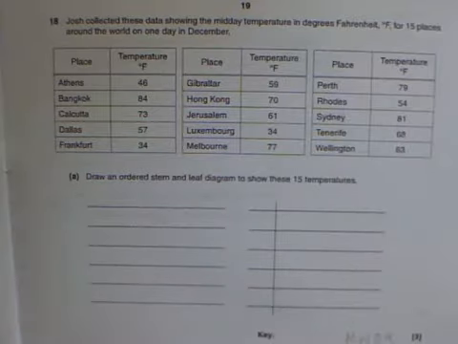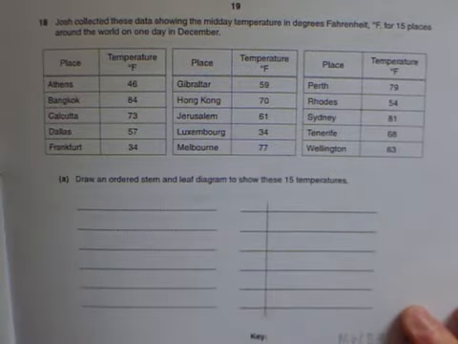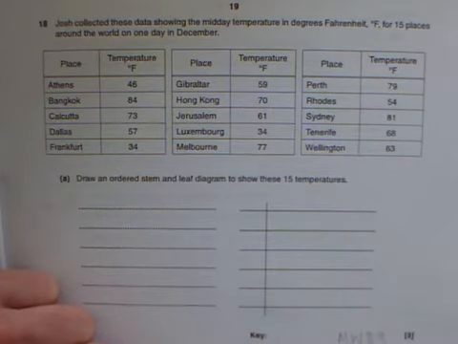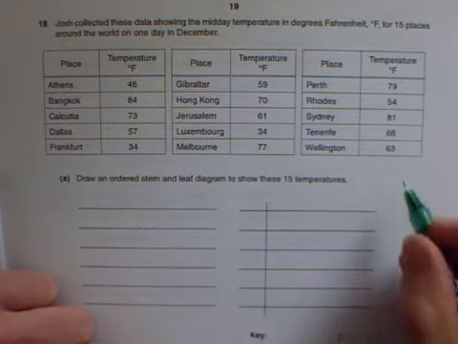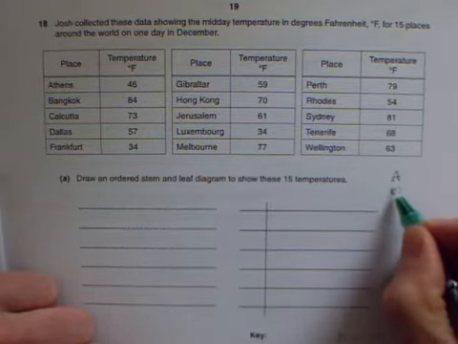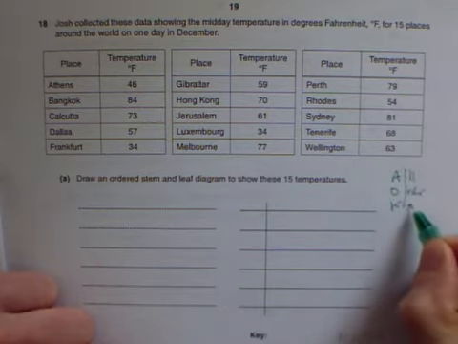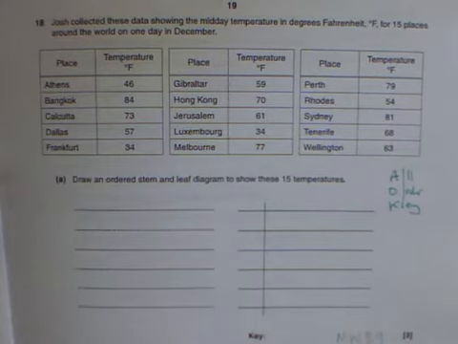Okay, here we go. Josh collected these data showing the midday temperature in degrees Fahrenheit, degrees F, for 15 places around the world on one day in December. Draw an ordered stem and leaf diagram. Okay, let's go over here. I need an order, and a key. So I'm ready to go.